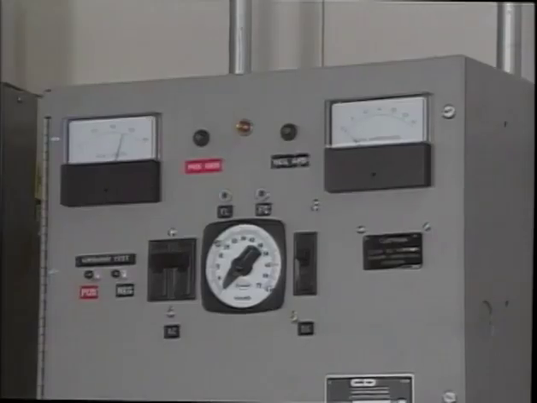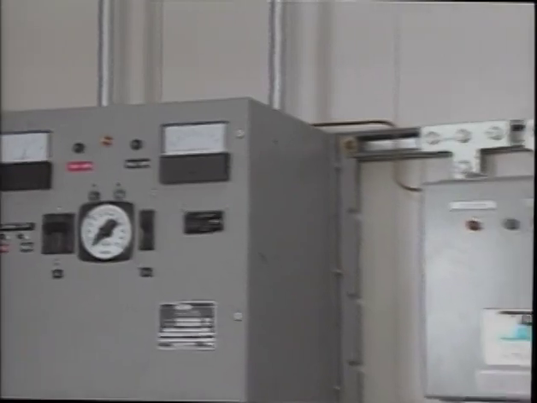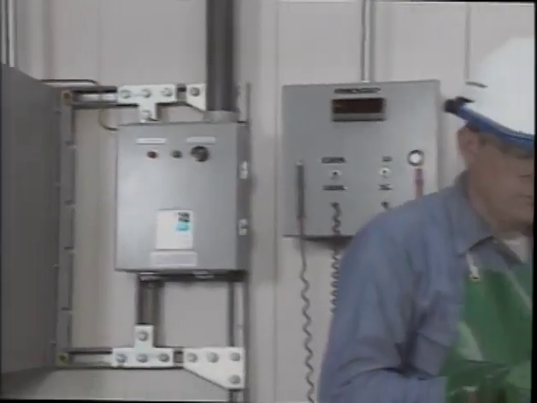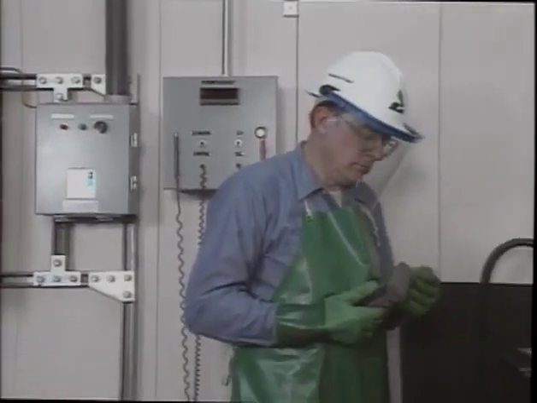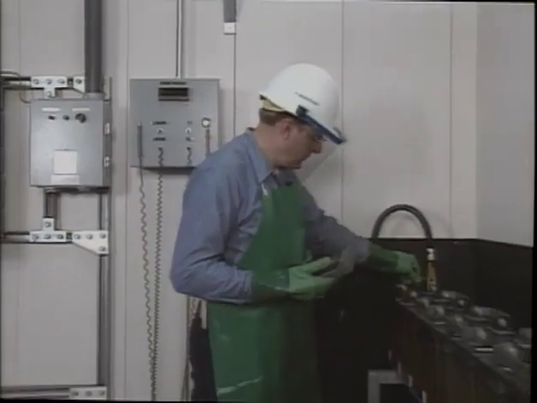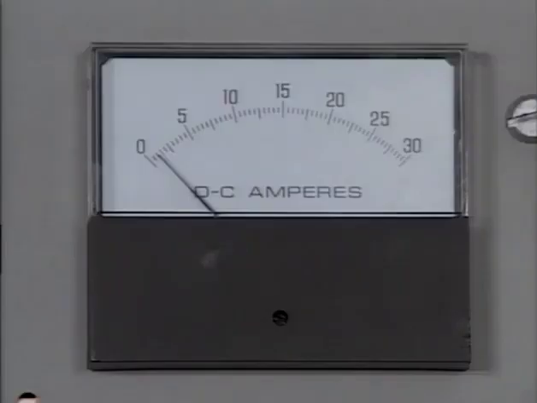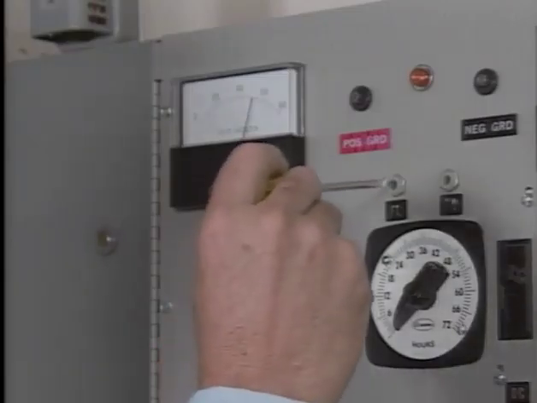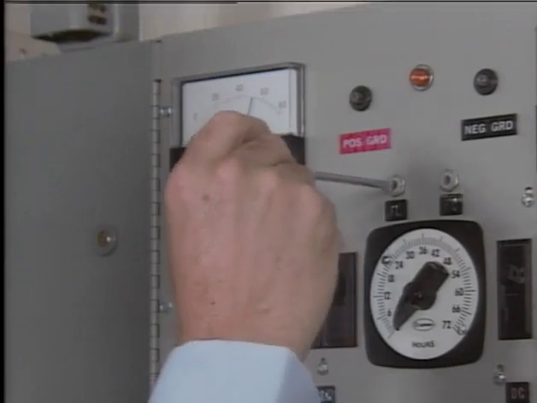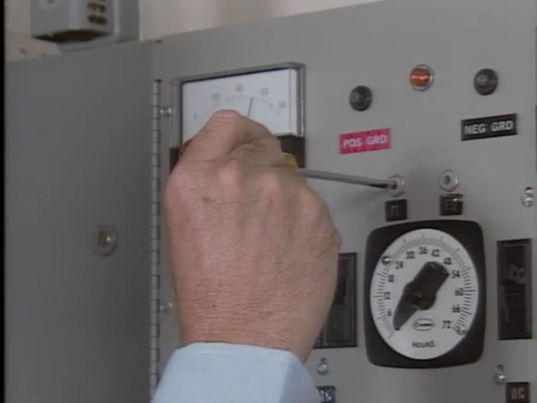The float and equalize voltage settings should also be checked periodically. This can be done using a precision voltmeter or multimeter that's switched to a DC voltage setting. The voltage is checked with the charger in the float charge mode. In addition, the charger output current should be close to zero, indicating that the battery is not discharging. If necessary, the float voltage potentiometer is adjusted to provide the required float voltage output to the battery.